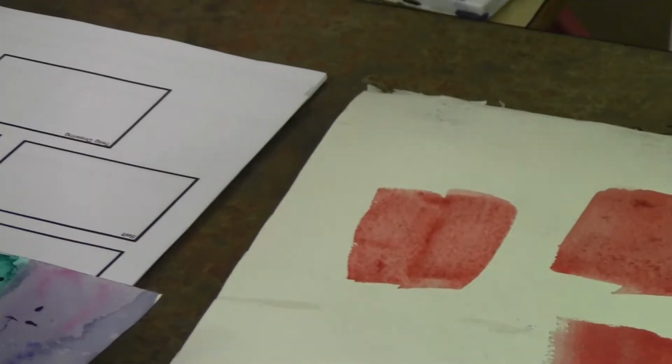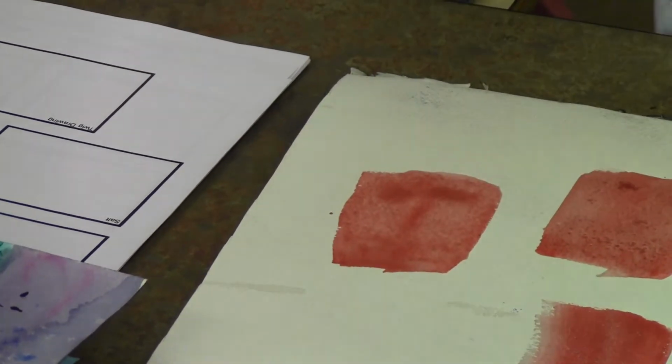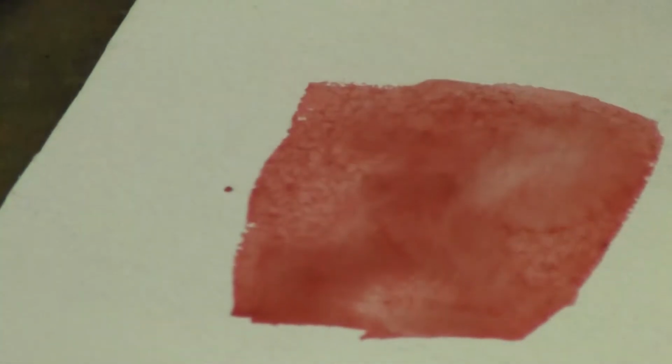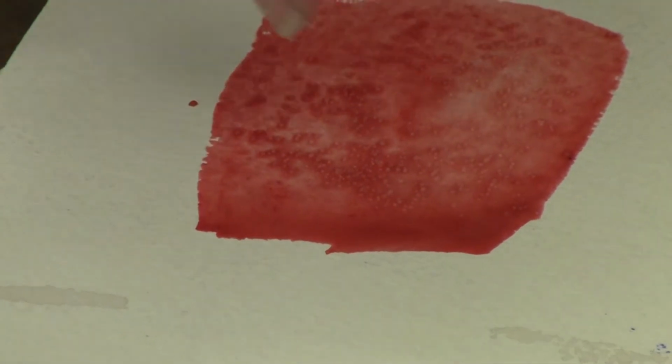Well, I still want more water. I want this even runnier. So it's quite runny. You can see that it's puddling up. And we'll see. Ooh, I'm sprinkling a lot of salt on there because it's starting to dissolve.